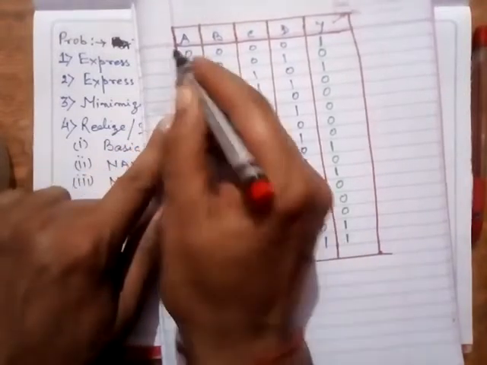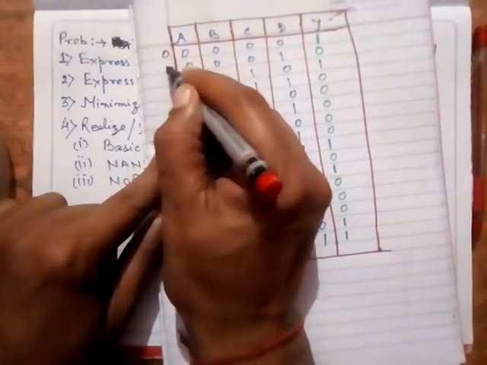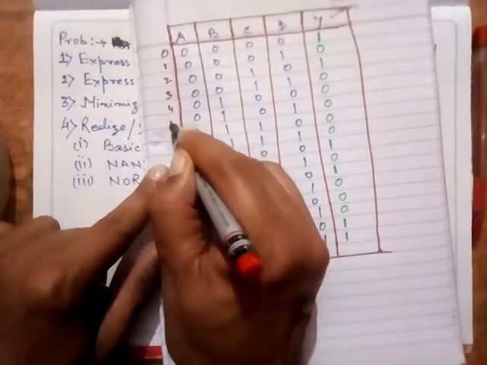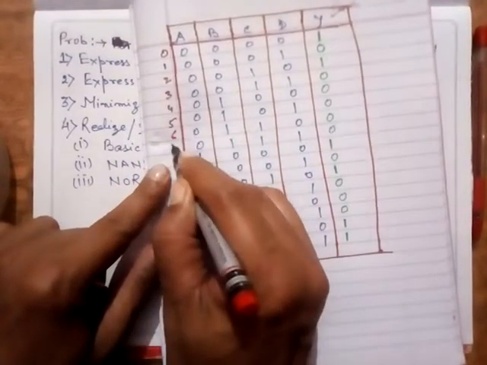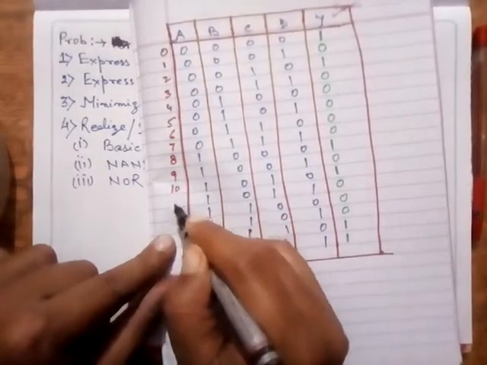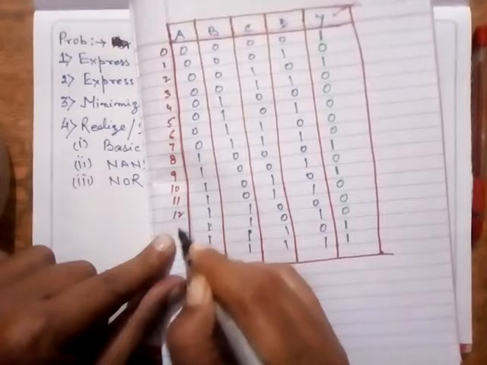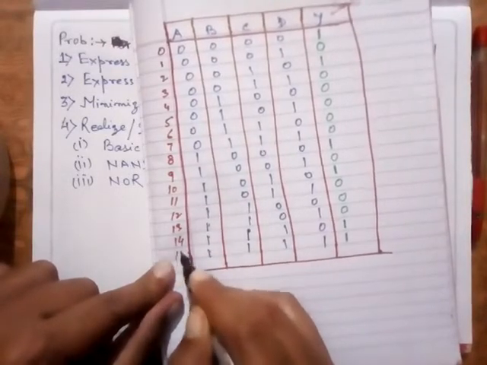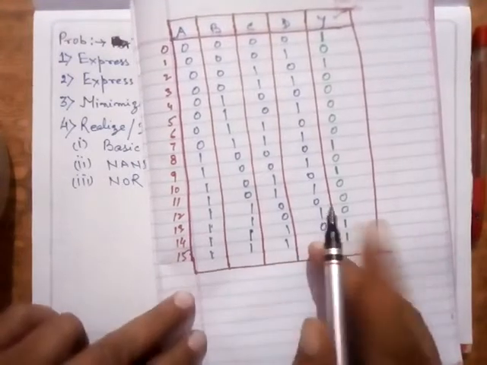If I write the decimal equivalent of this, it is 0 1 2 3 4 5 6 7 8 9 10 11 12 13 14 and 15. Just see, these are decimals.